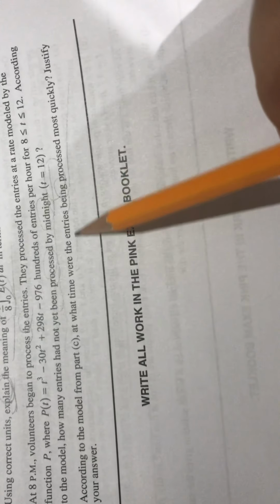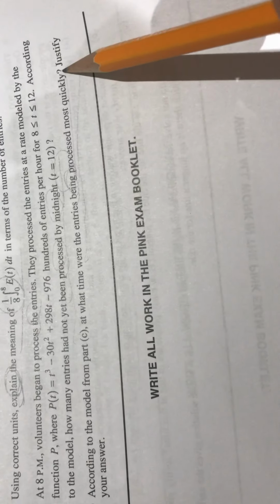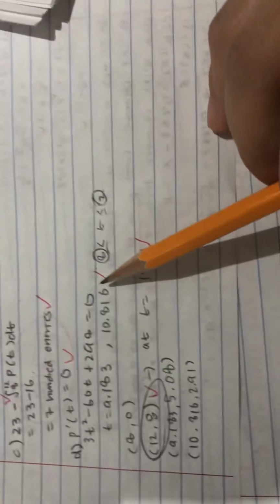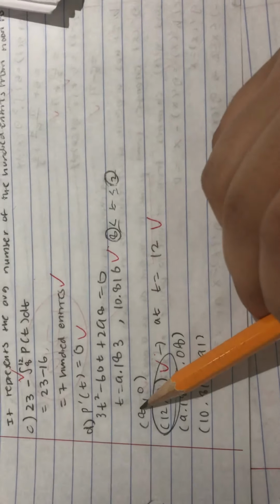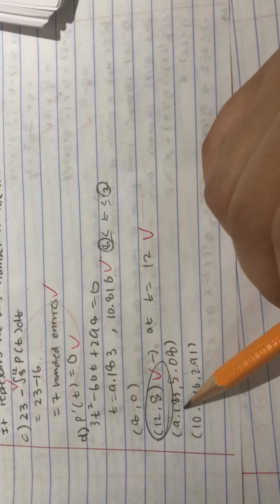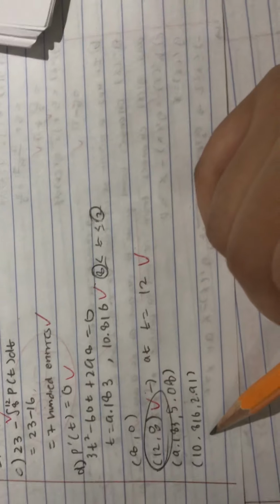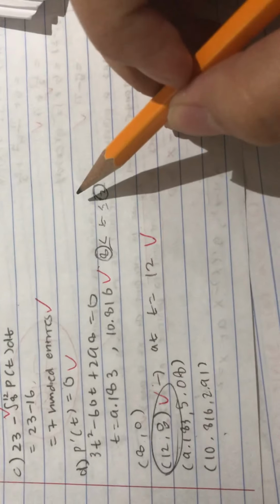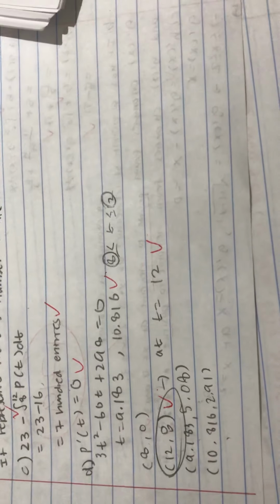And then for D, it asked you to find what time the entries were being processed most quickly. So this is asking for the absolute maximum. So for D, I got 8, 12, 9.186, 10.816 as the candidates for the possible maximums.